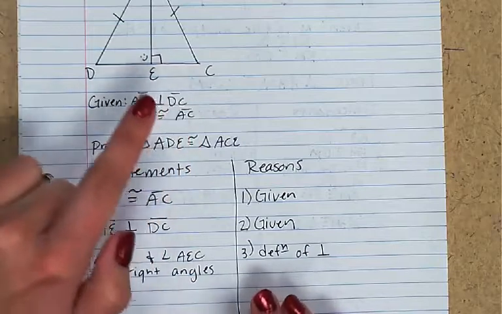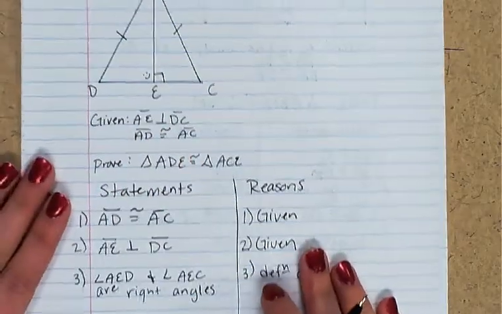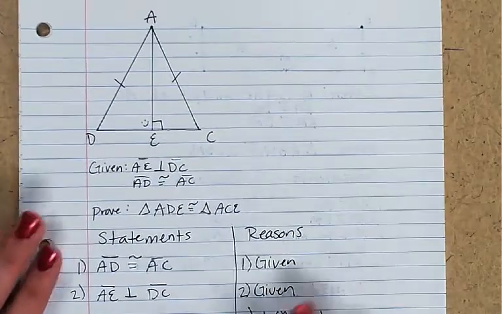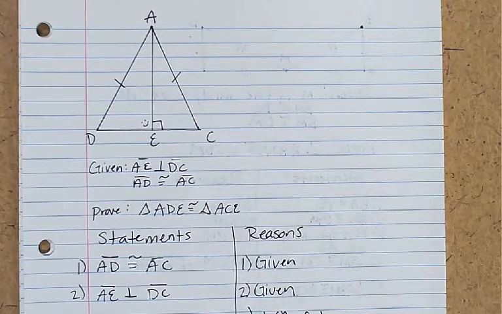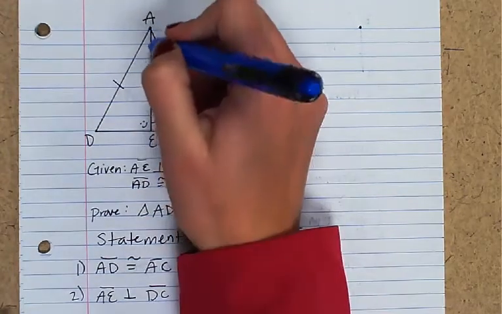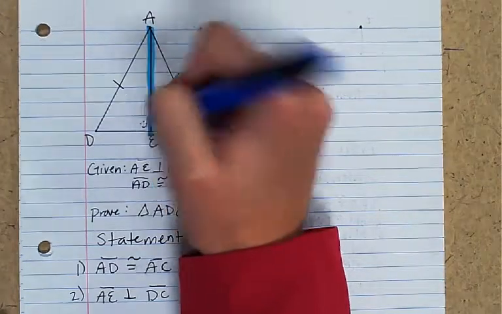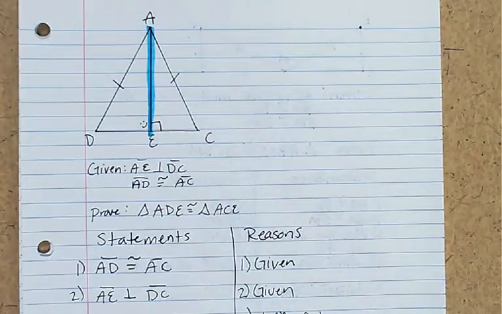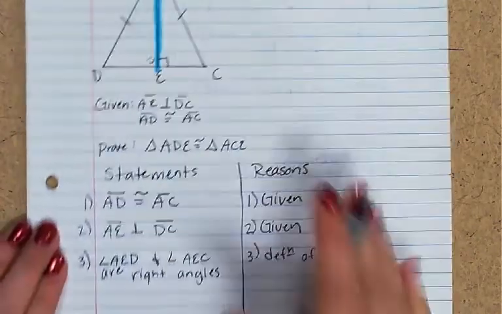There's no other given that we can use, so remember when you run out of givens, you just need to look at the picture and see if there's anything you can conclude from the way the picture is drawn out. One thing I told you to look for, always look for overlapping sides. If AE is on both triangles, if AE is 5, it's going to be 5 on the left triangle and 5 for the right triangle.